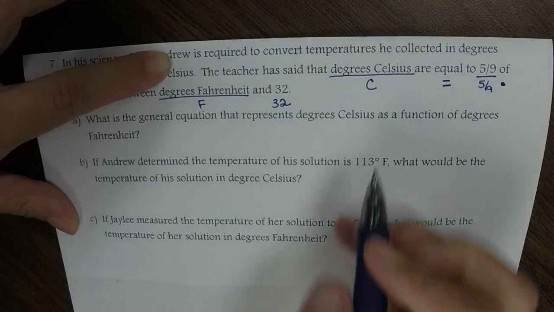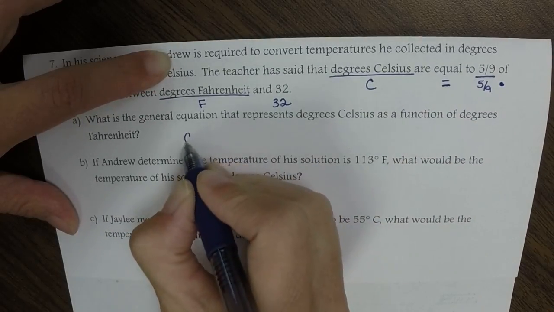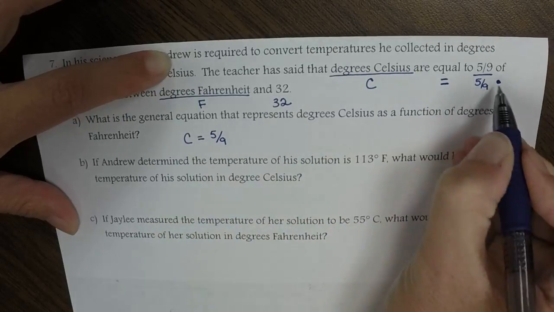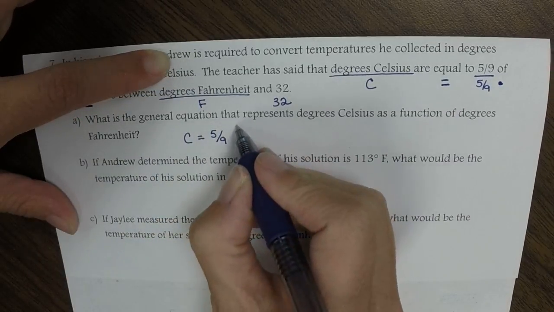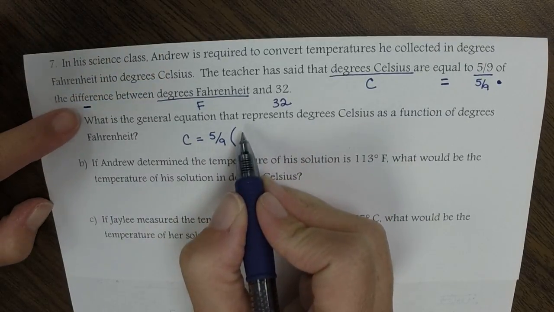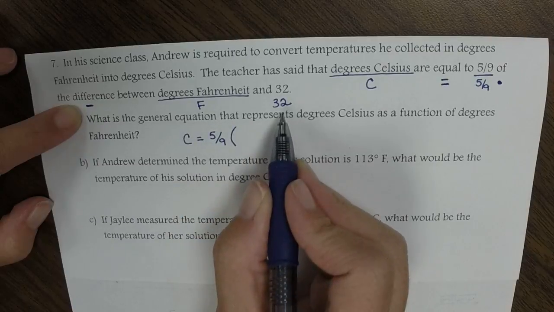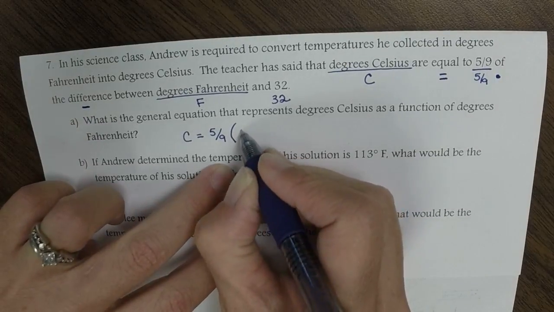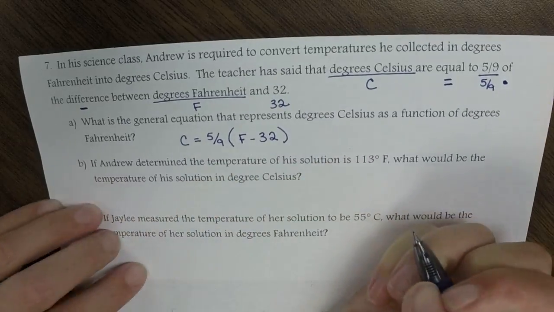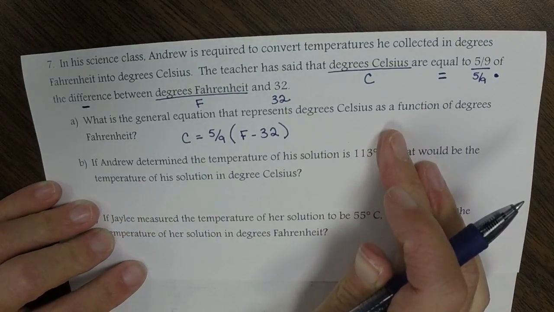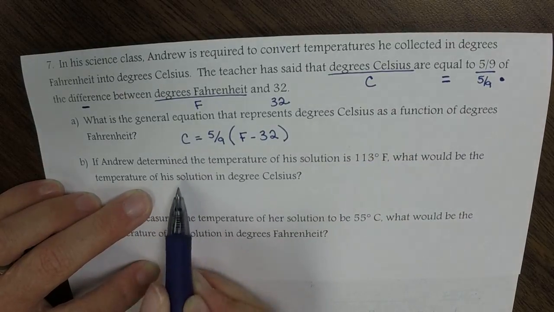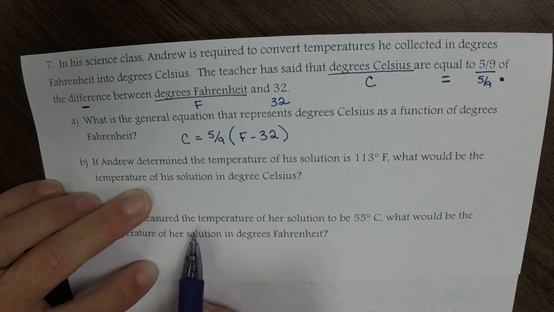So let's start writing. C equals 5/9 and then times all of this. So we're going to have to use parentheses. And then in here, this difference between F and 32. So I need to subtract F minus 32. So there's our general equation. And this is the equation that we're going to use to answer this and this.